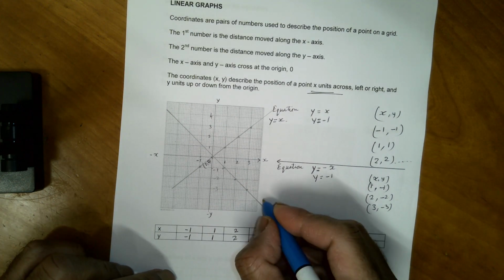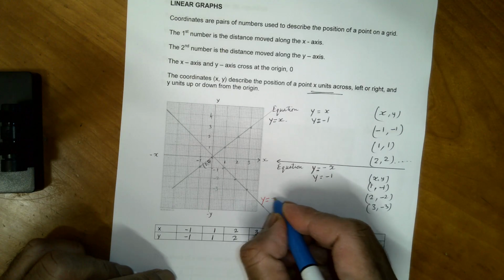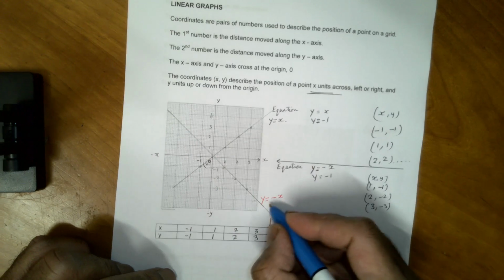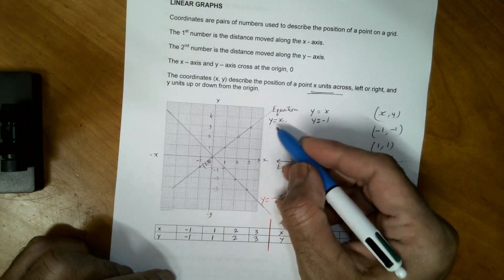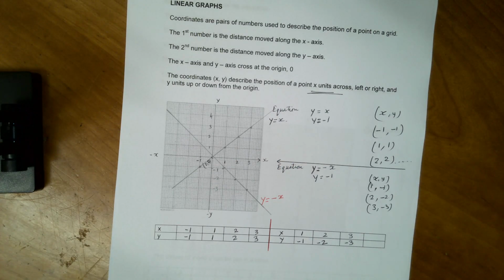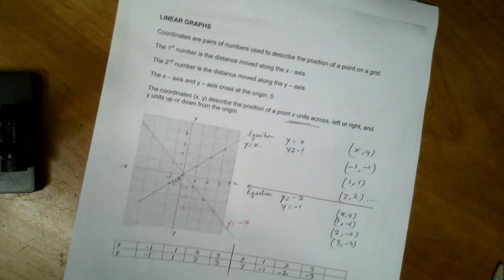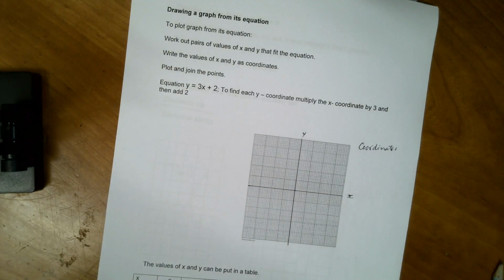So this one here is y equal to -x. So you can say this line represents y equal to -x, and this one y equal to x. Okay, clear so far? Great. Let's move on to another question.